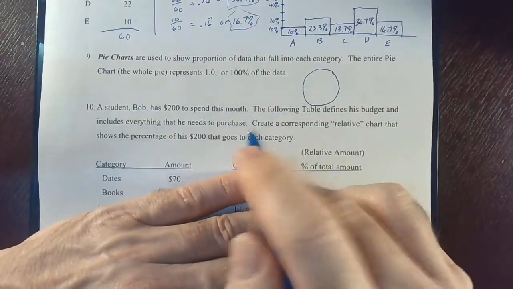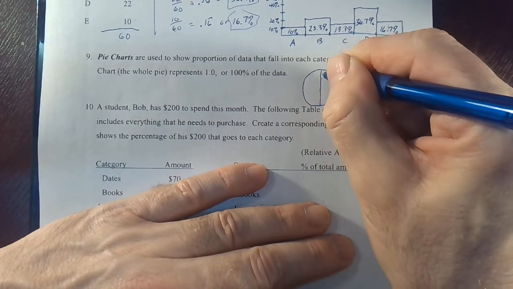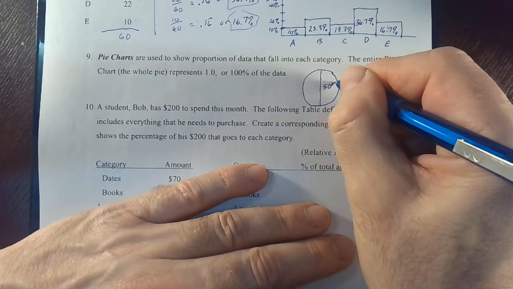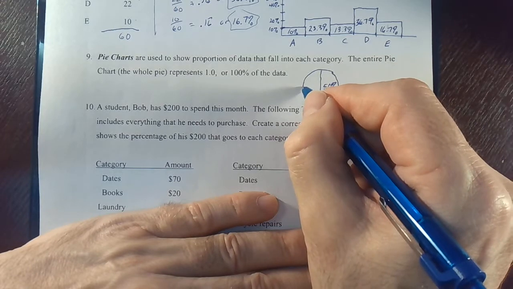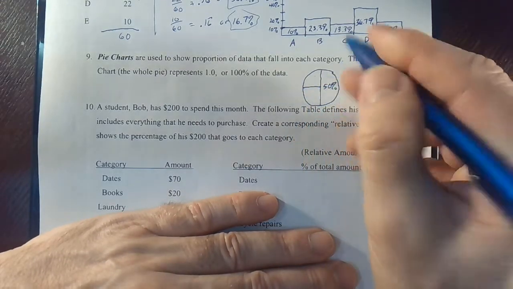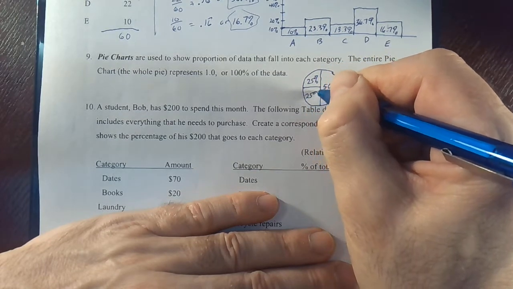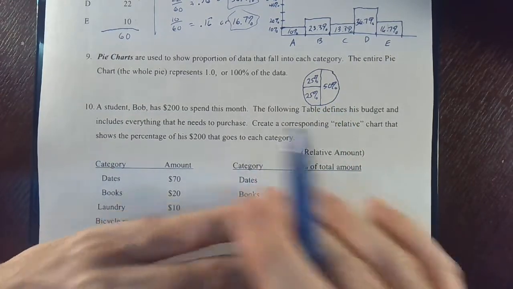If that's my pie, it represents 100%. If I draw a diameter right down there, we get 50% on each side. And let's say instead of writing 50 over here, I'll break that one in half. These would be quarter pies, 25% each. Like so. That's what a pie chart looks like.